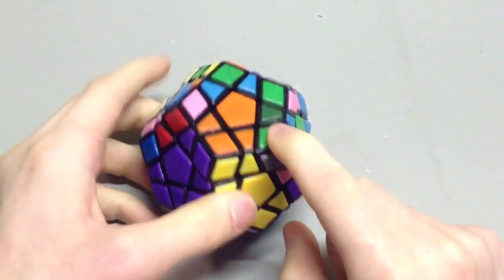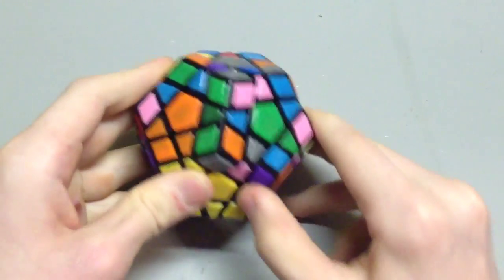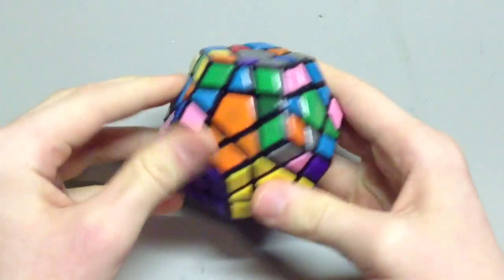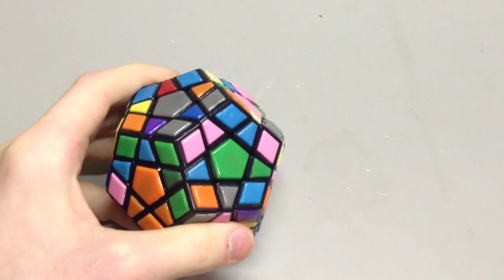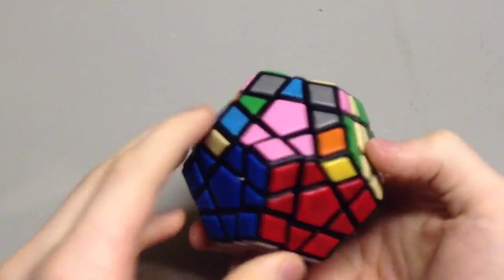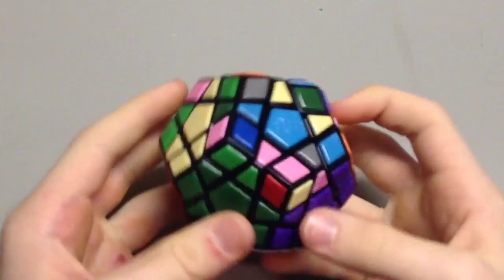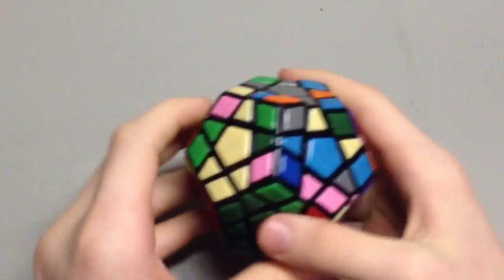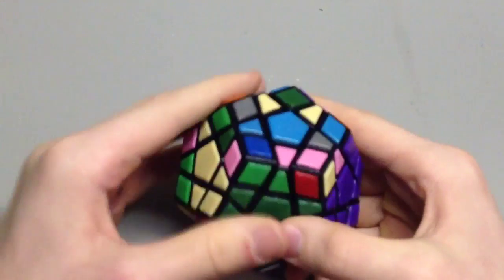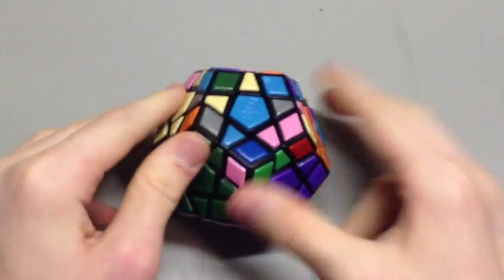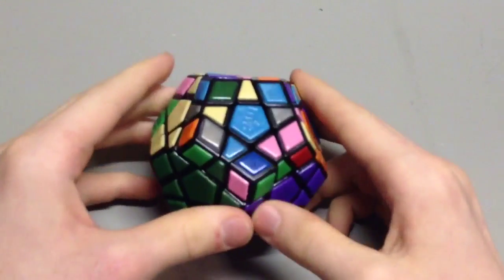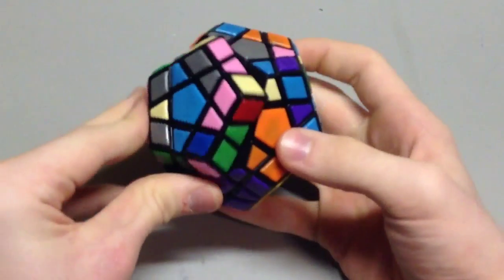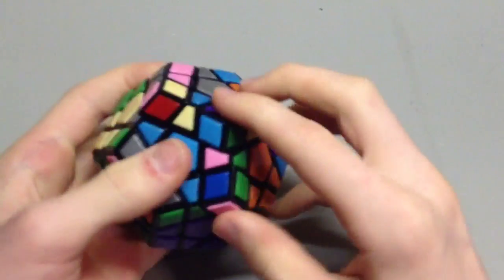Now we get that on all of them. So just do that for the rest of them. Alright, I'm on my last one, so I'll walk you through it one more time. So we find one of these edges. So this one's already matched up, so I can move that there. Then we find the corner, which is right here. We put the spot where it needs to be right here. Then we insert it.